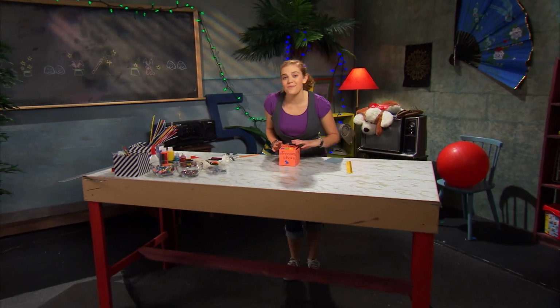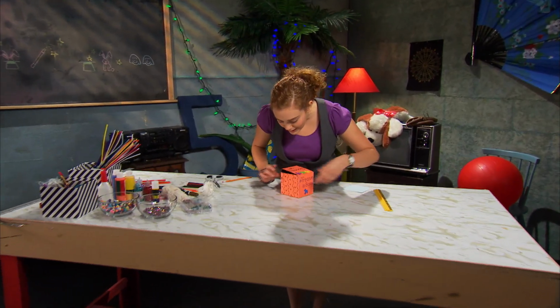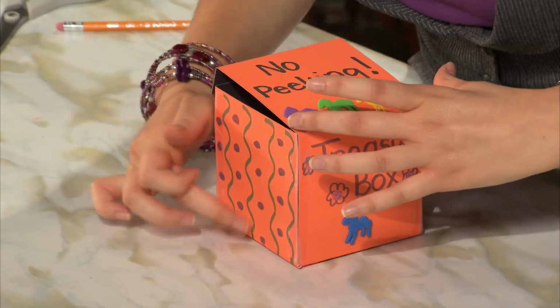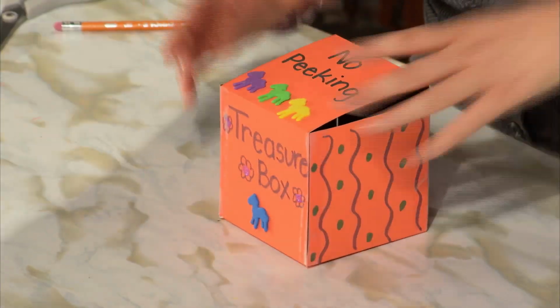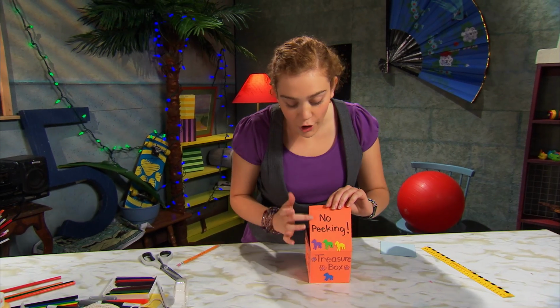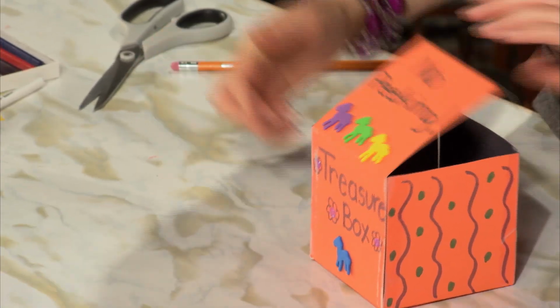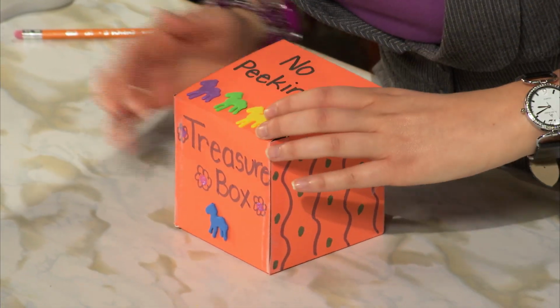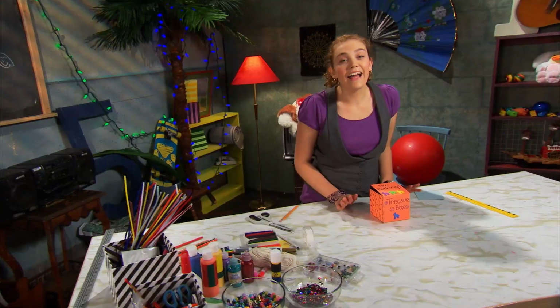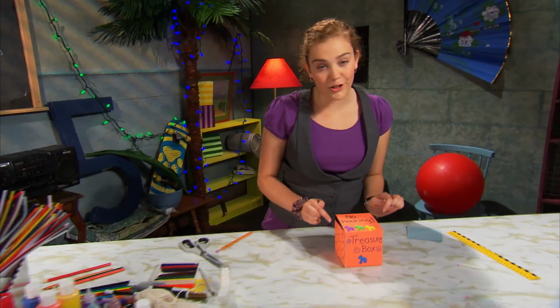So this is my treasure box. And you can see that I decorated all of the faces. I have squiggles, polka dots, and on the lid, I wrote no peeking and I put little ponies. And on the front face, I wrote treasure box too. And no matter how you decorate it, your cube will look great.